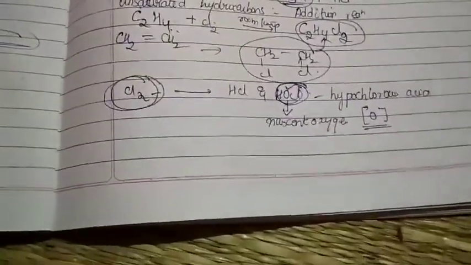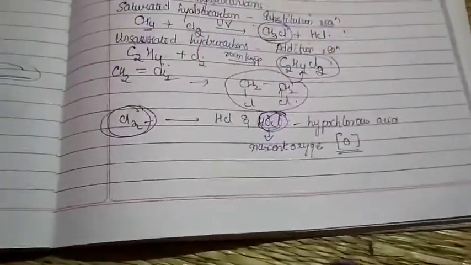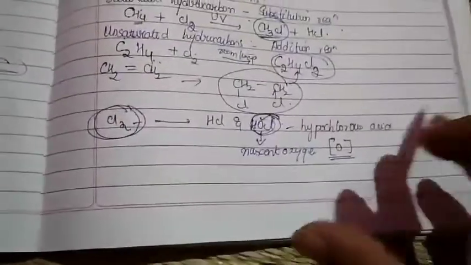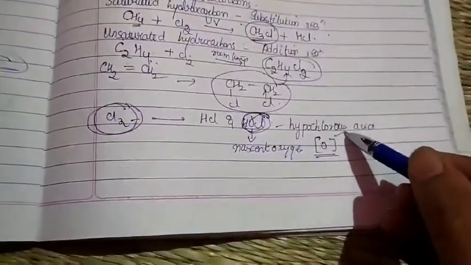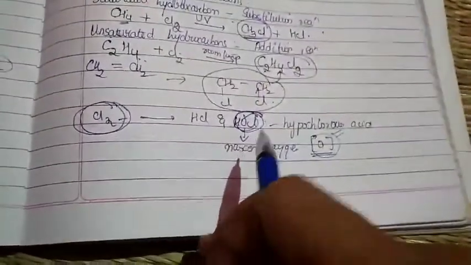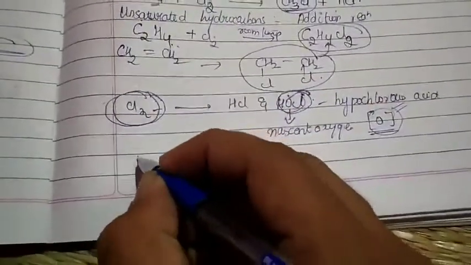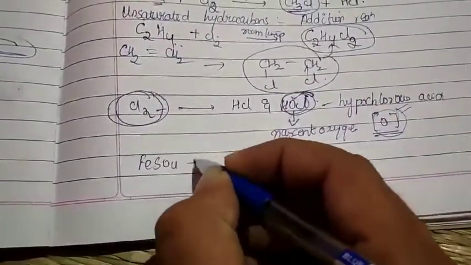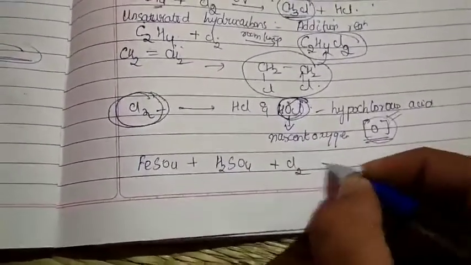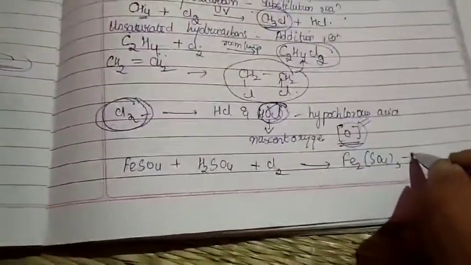And also it is responsible for the bleaching properties of chlorine. Of course many of you will know it. Chlorine we use as a bleaching agent, right? So basically that property comes from here, the bleaching property also comes from this nascent oxygen. First of all we will see where it is working as an oxidizing agent. So basically when we treat your iron sulfate FeSO4 in the presence of H2SO4 and in the presence of chlorine, it is going to give you Fe2(SO4)3 plus your HCl.